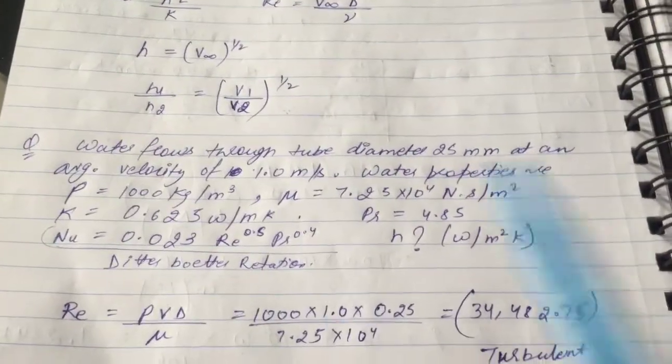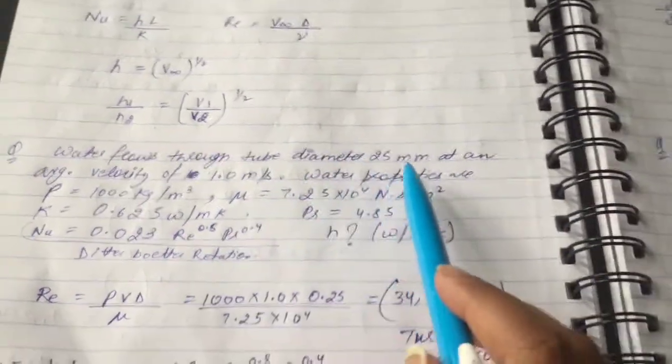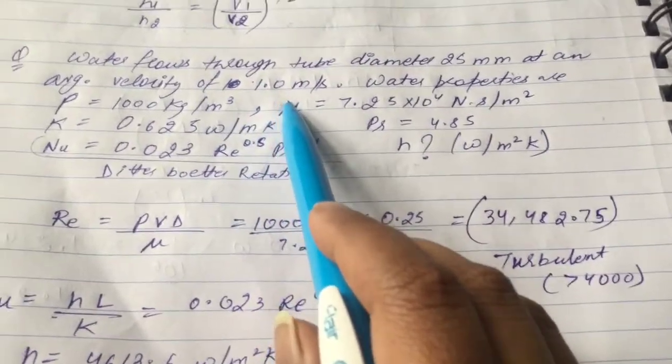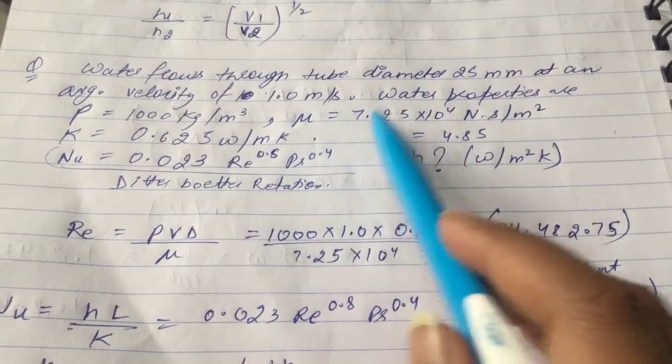Next question: water flows through a tube of diameter 25 mm at an average velocity of 1.0 meter per second.